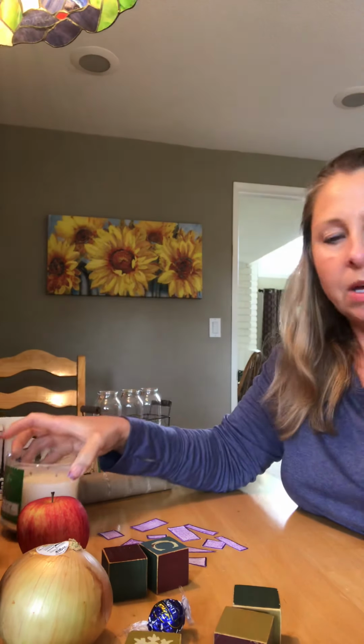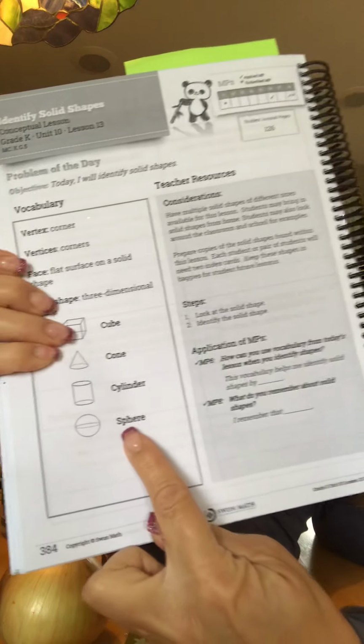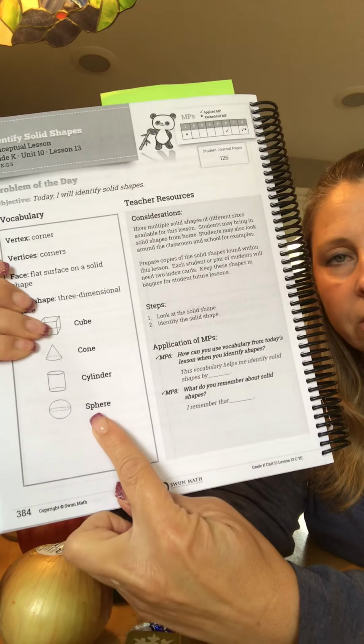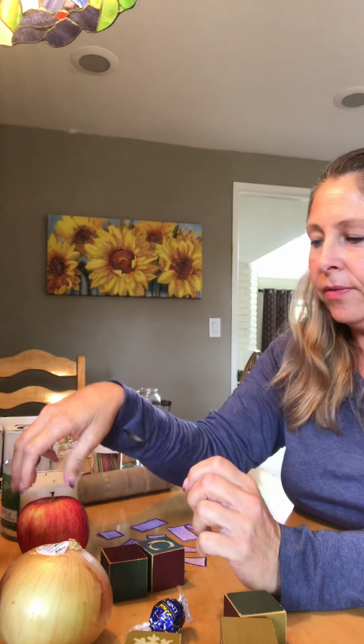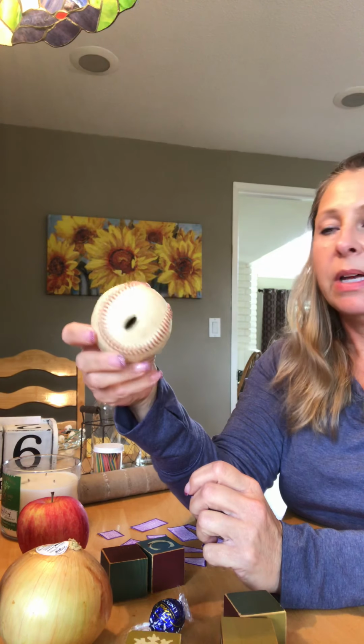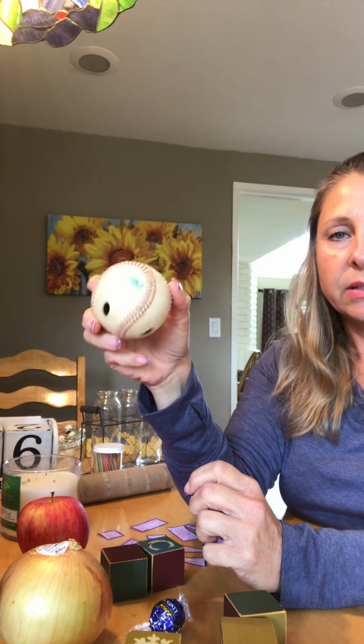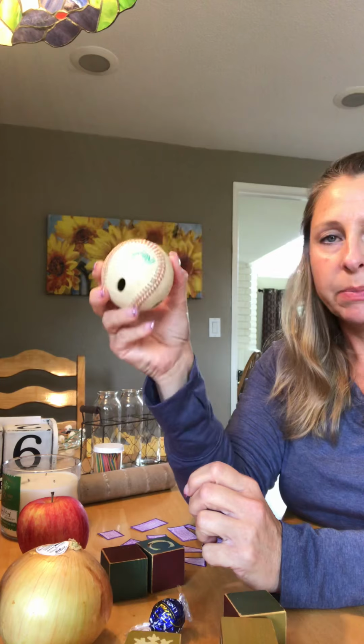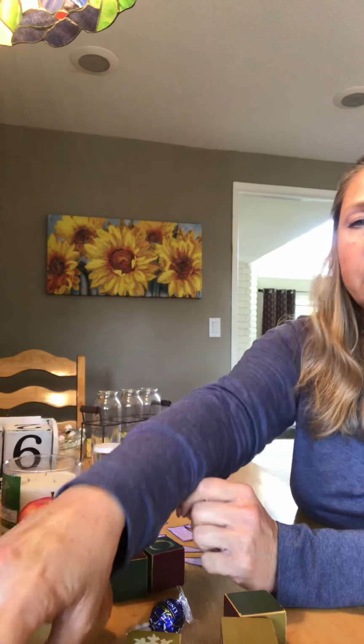Cylinders. Okay, the last shape I wanted to talk to you about is a sphere. A sphere. Okay, you're walking around with a sphere on your body right now. It's your head. It's a round shape. Okay, we also have in my house a baseball. This one has holes drilled in it. I'm not sure why. This is Sadie's toy now, but baseballs are spheres.